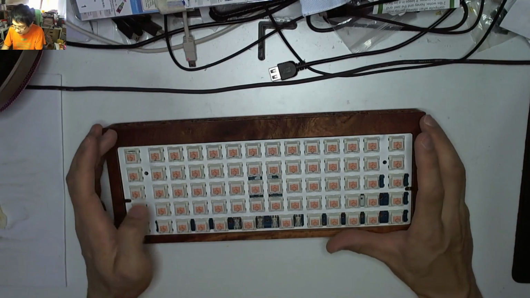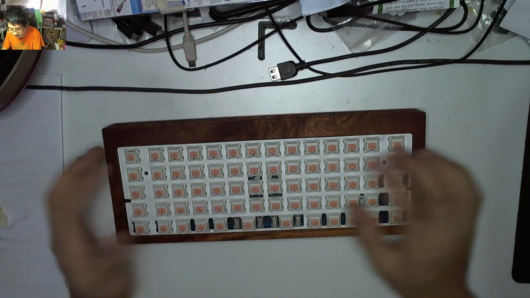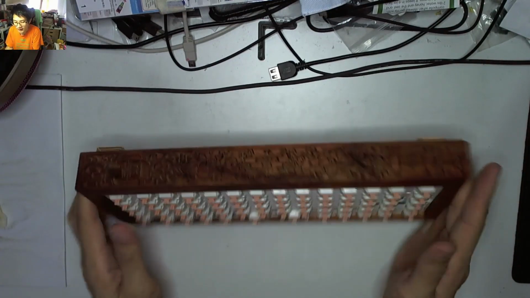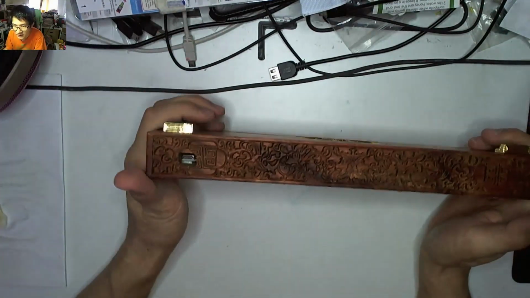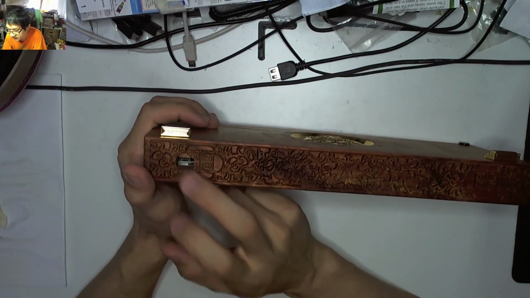In terms of the fit, it's quite snug. It looks really nice, and once the keycaps are on it, I'm sure it'll be perfectly fine. The only thing that I've kind of realized with this is that it's super deep.